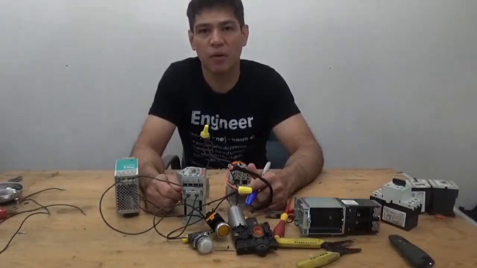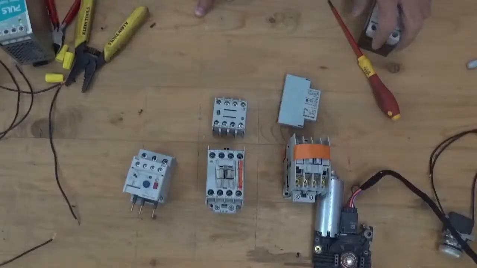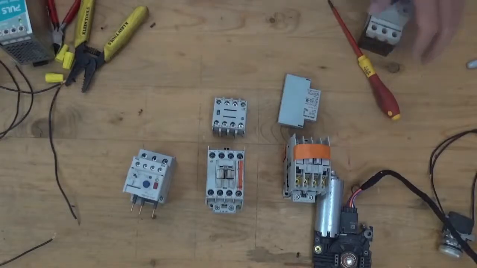It lets us start and stop a motor safely. And it also allows us to start and stop from a remote operation. Hey guys, today we're going to discuss the motor contactor and overload relay and their parts.